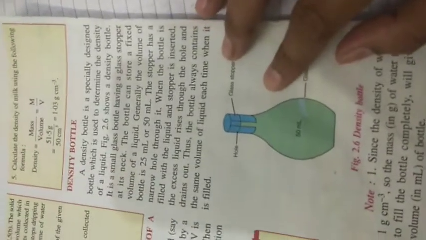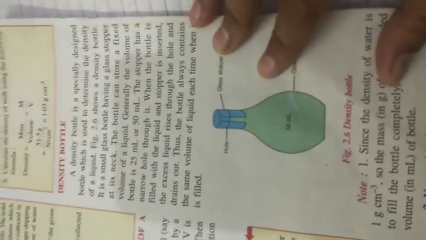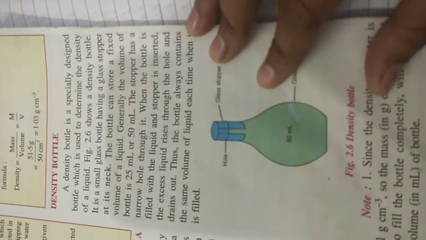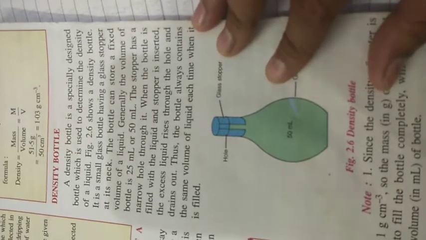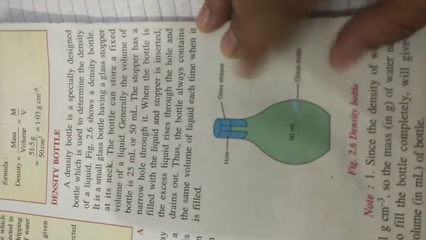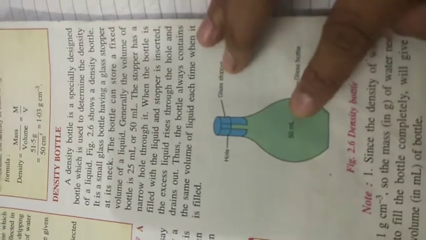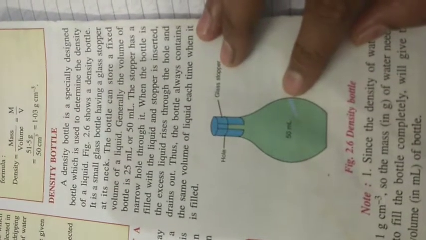So the first topic is the density bottle. Now students, in this diagram you can see this density bottle. It is made up of glass and has a volume of 25 or 50 ml.